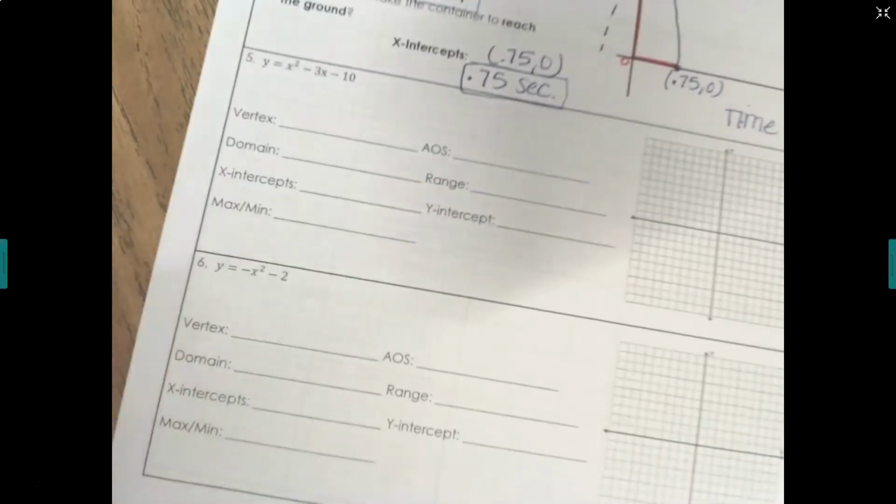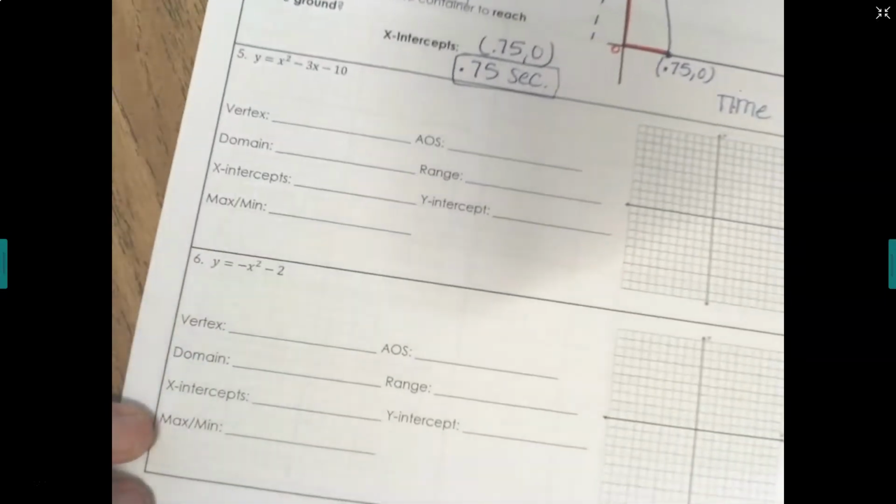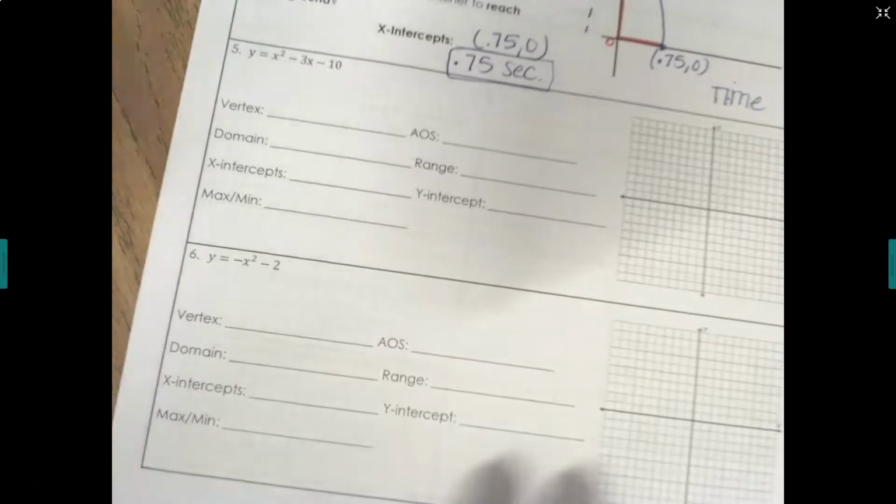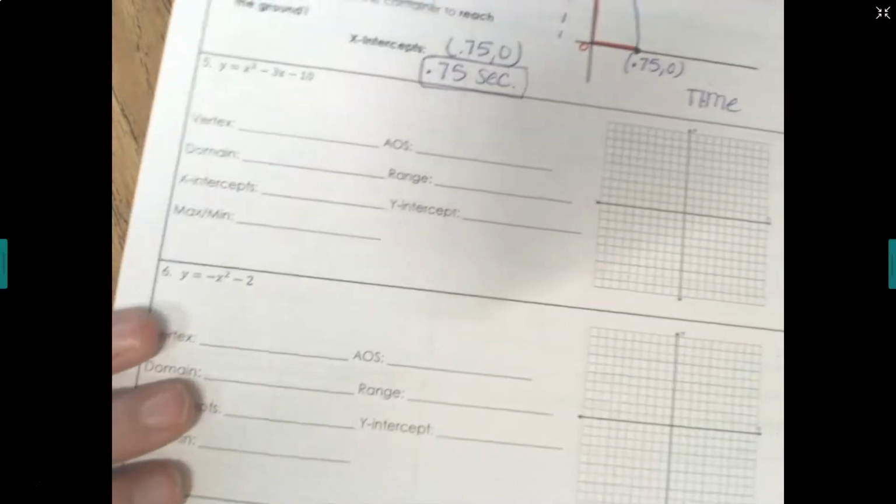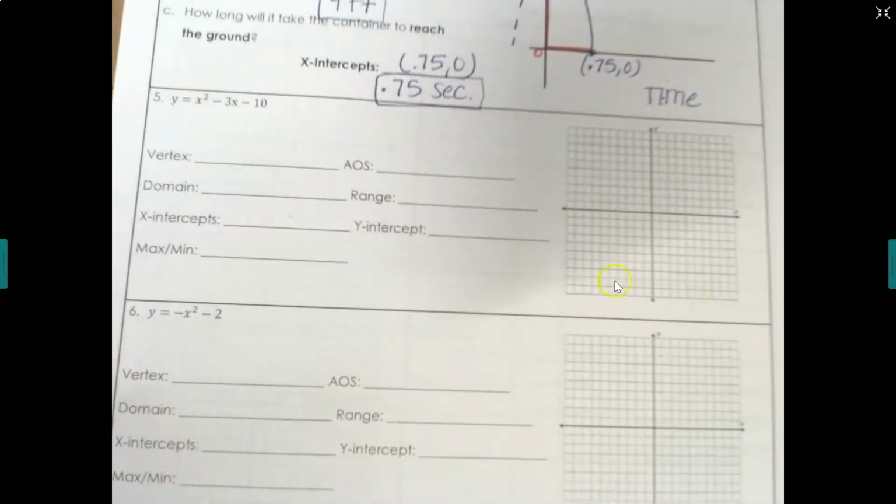All right, I'm going to do one of these. I don't think we need to do both of them. They both are pretty much the same. But let's do number 5. So pause this, put the equation into Desmos, get the graph, get some points, and put it on there, and then we'll go over it.